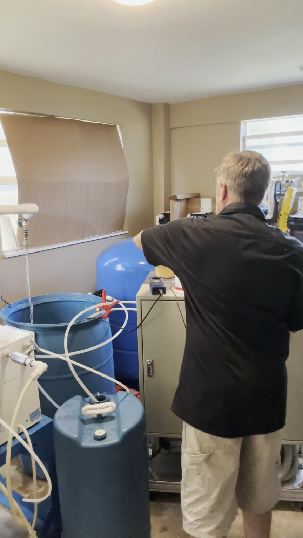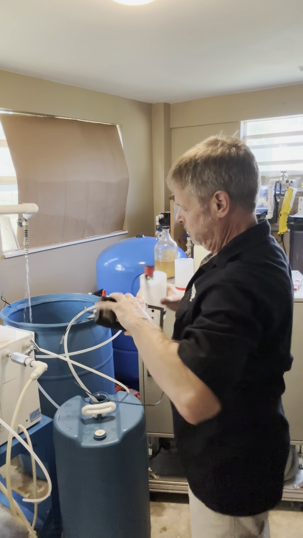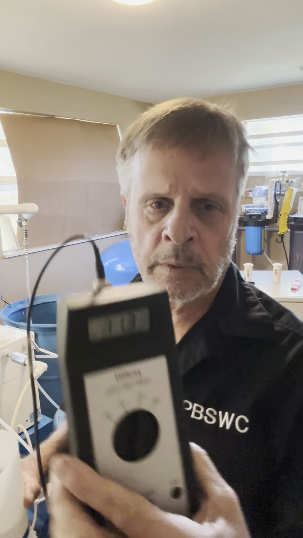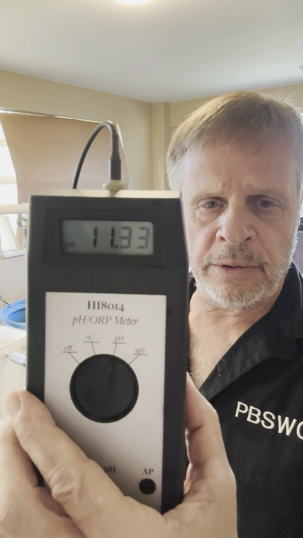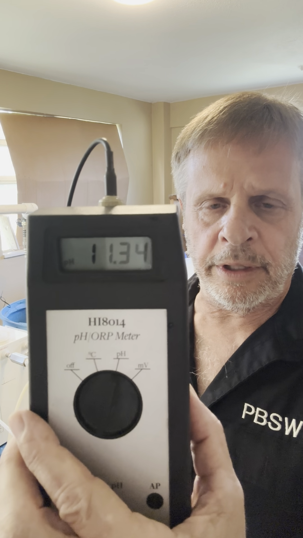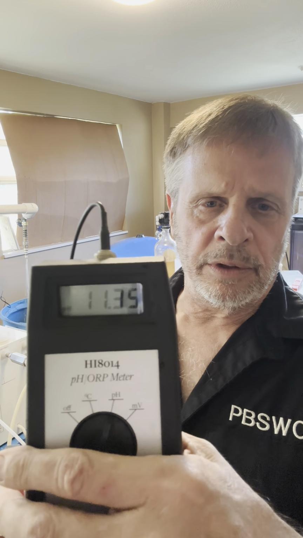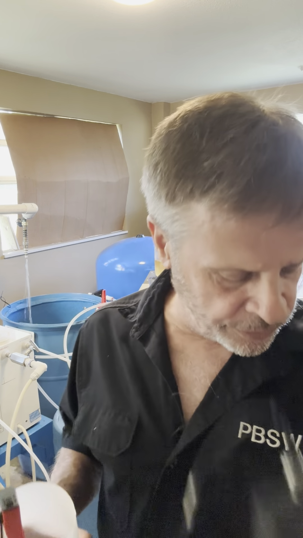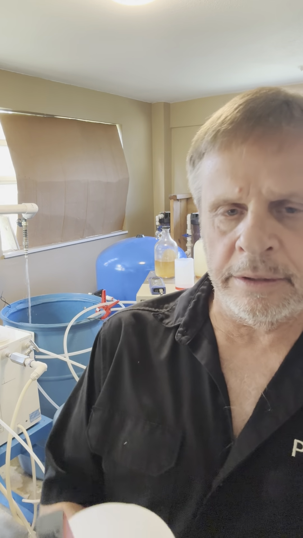All right, so what we got here, this is the basic peel off. It's showing 11.33. It could be 12.33. We'll find out when we do the low. If we measure the low and it comes in at 1.5, then we know we're still low. But other than that, we're at 11.32, and look at that ORP.